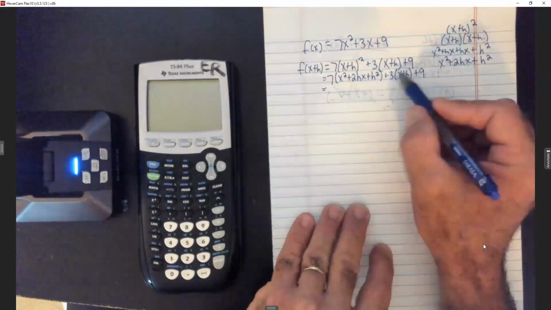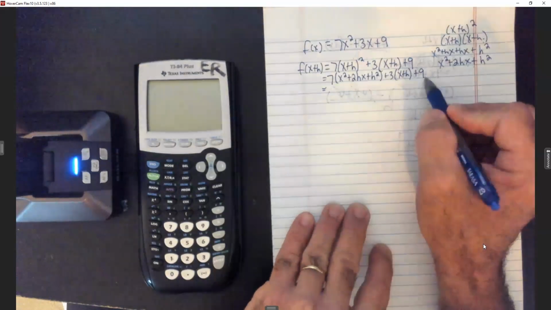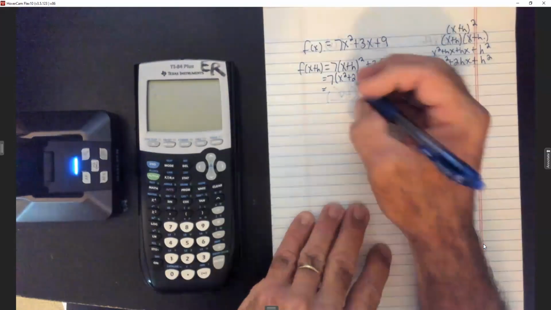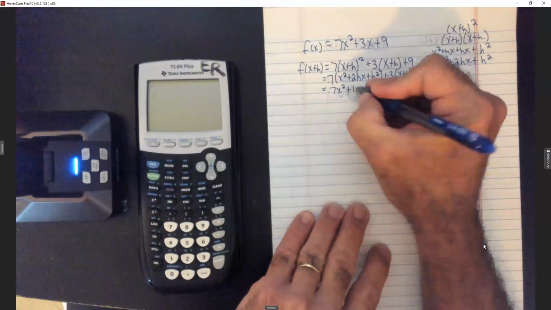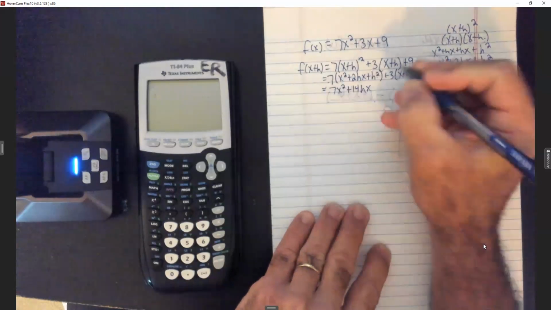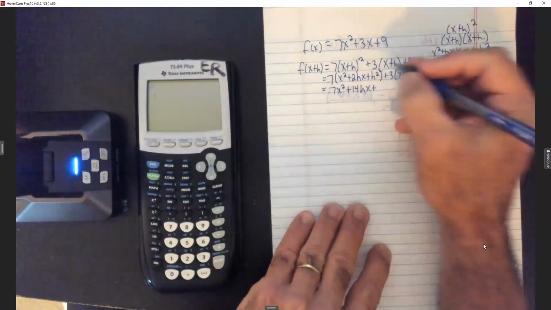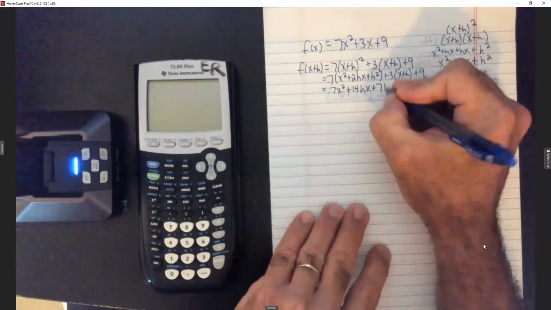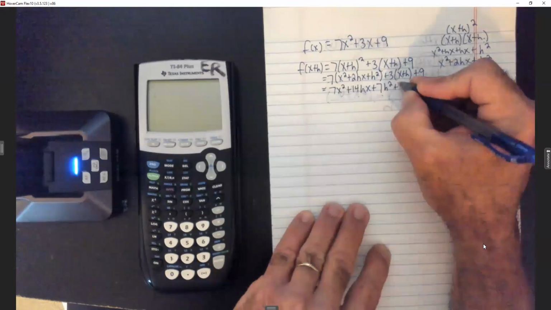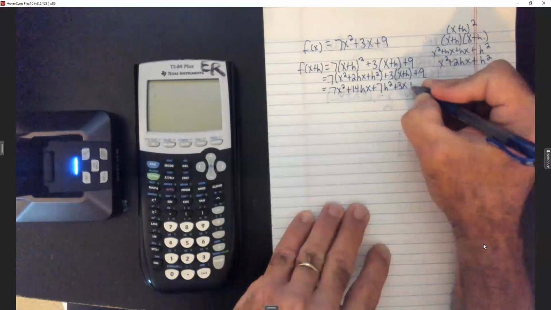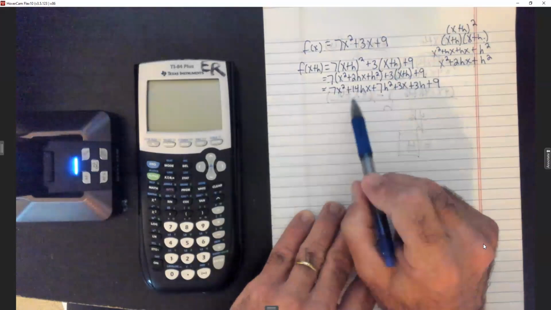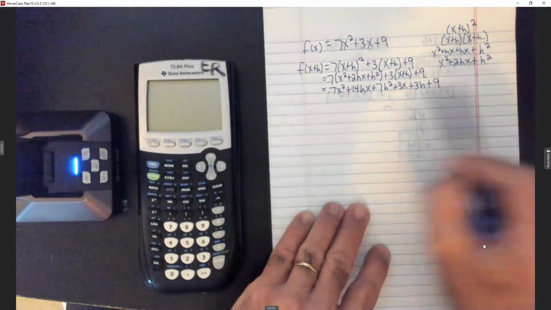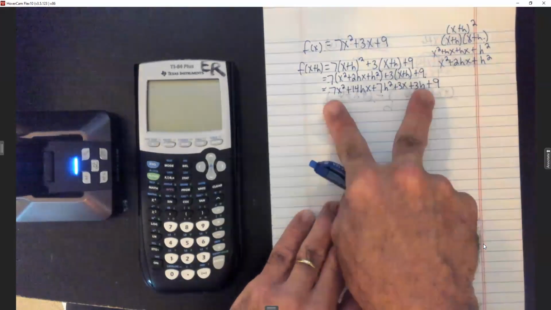Then I'll bring down my 9. 7 times x squared is 7x squared. 7 times 2 is 14hx. 7 times h squared is 7h squared. Plus 3 times x is 3x. 3 times h is 3h. Plus my 9. And guess what? No like terms, so all of this is f of x plus h.